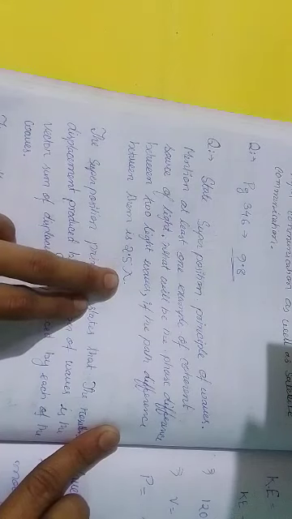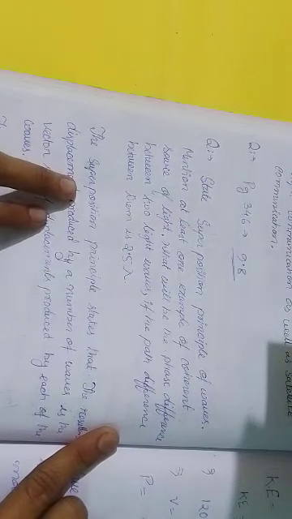Next question today is: state the superposition principle of waves and mention at least one example of a coherent source of light. What will be the phase difference between the two light waves if the path difference between them is 2.5 lambda? So the superposition principle states that the resultant displacement produced by a number of waves is the vector sum of the displacement produced by each of the waves.